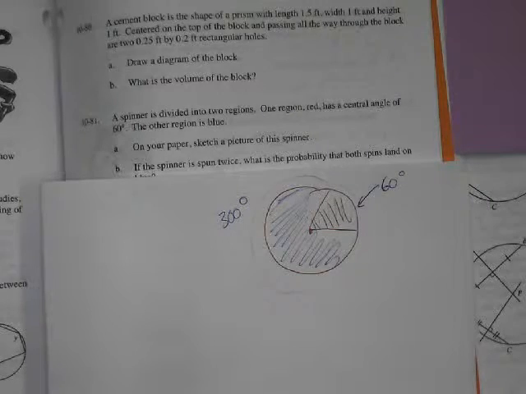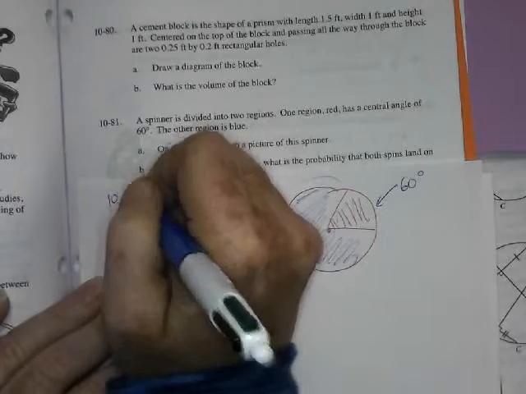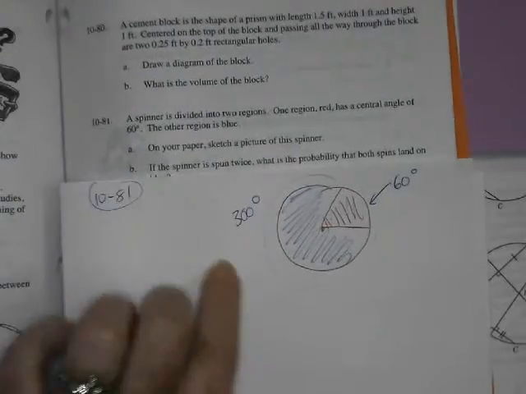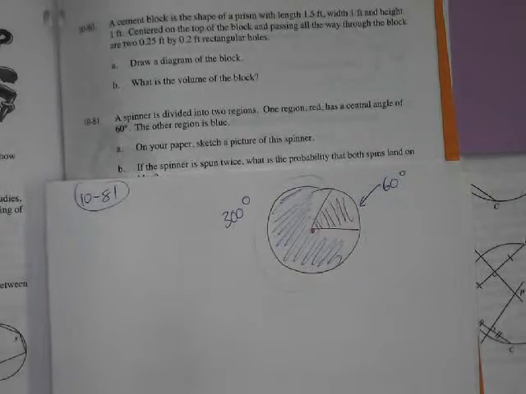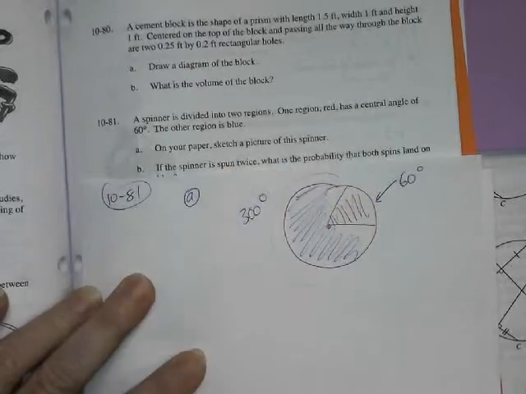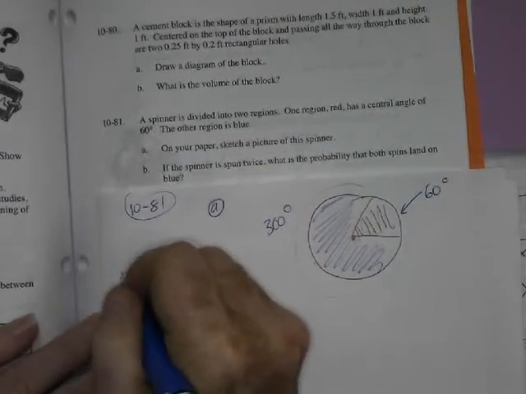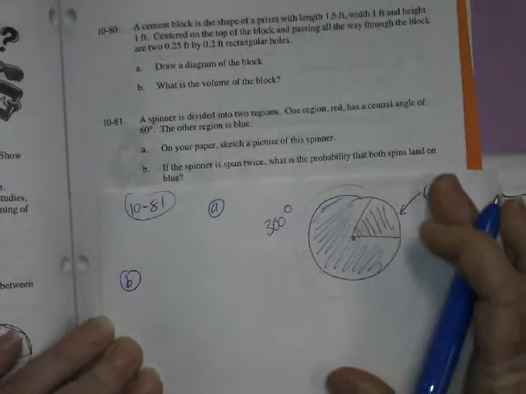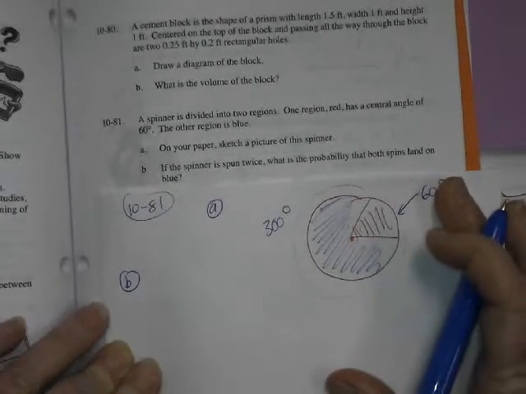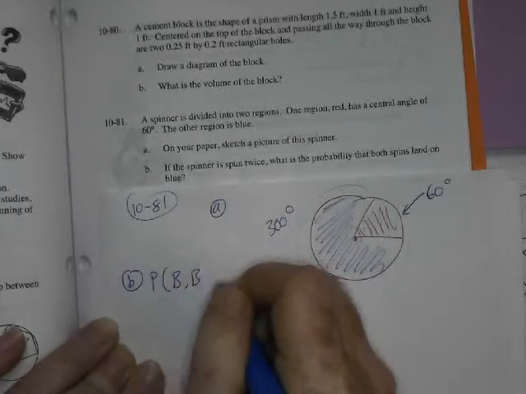Oh. So this is 10-81. And it asked me to sketch it. So I already, it's the spinner and it's got the red and the blue regions. I sketched it, so that's letter A, just my sketch. Letter B says if it's spun twice, what is the probability that both spins land on blue? So I want the probability of blue, then blue.